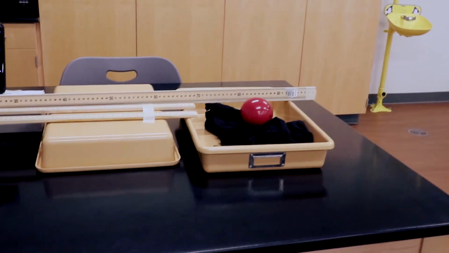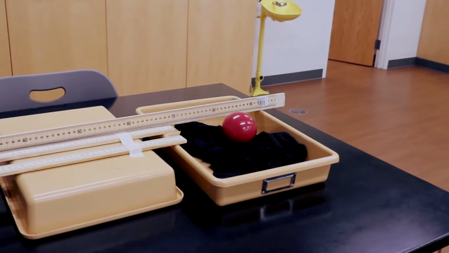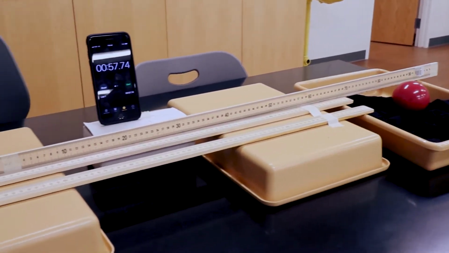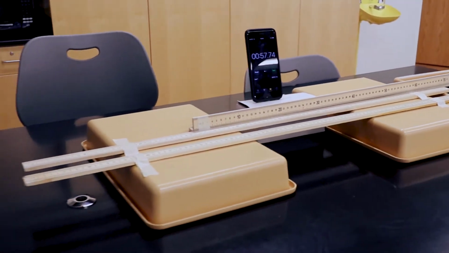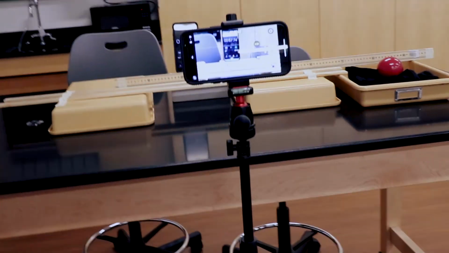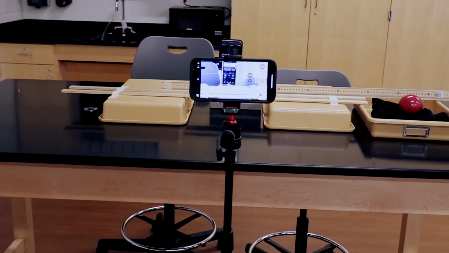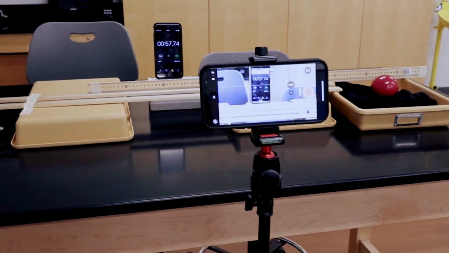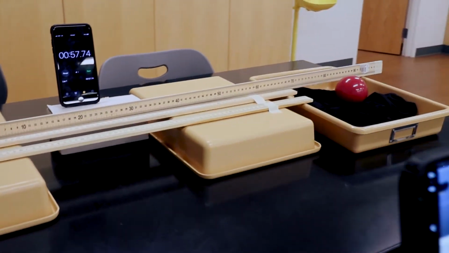All right, let's look at the setup of this lab. It's really a very simple setup, just some meter sticks and some tape and a few other things. But it does require using two smartphones, one as a timer and one as a video recorder. Or you could use a regular camera and a stopwatch, but I'm assuming that if you're watching this video, you probably have access to smartphones.